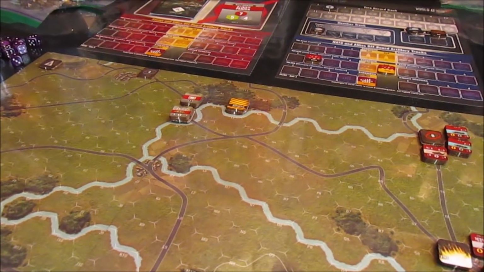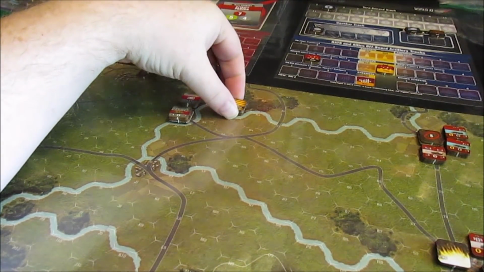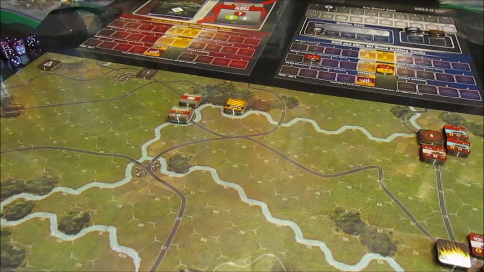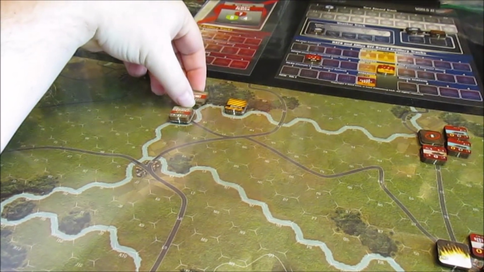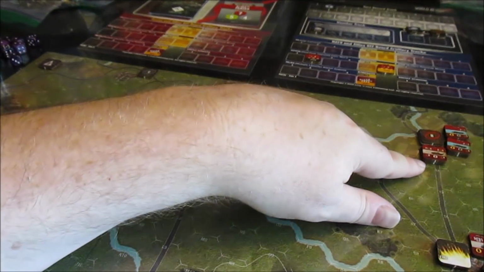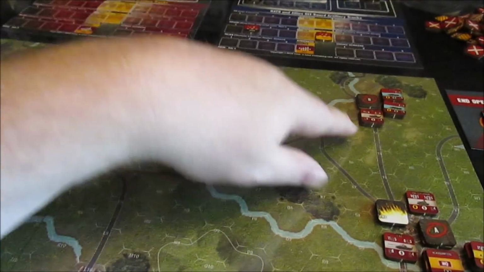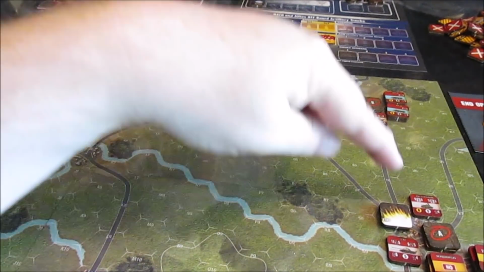So it has to either be a recon unit. Unfortunately, my recon unit is disrupted. Or it has to be a headquarters unit. Unfortunately, the only headquarters that this formation has is right here, and my line of sight is blocked over here by those woods. So I'm not going to be able to drop artillery there. But I can drop artillery.